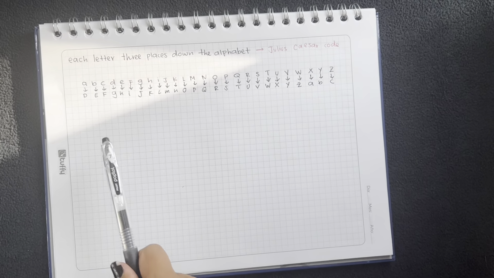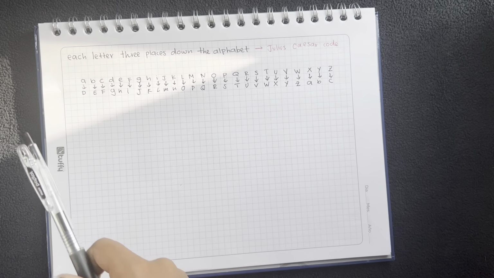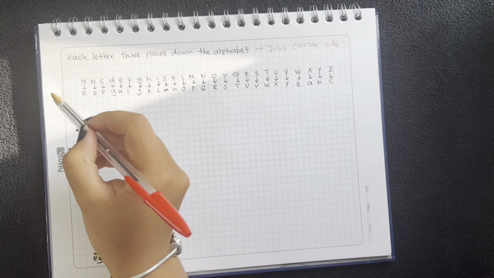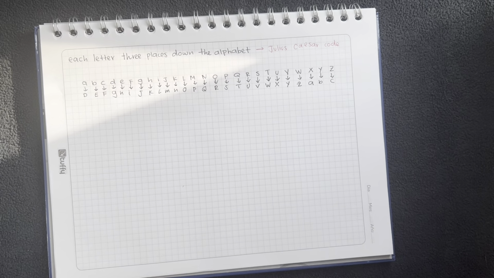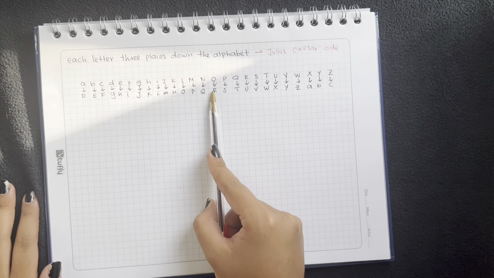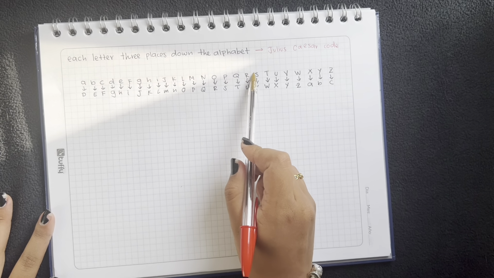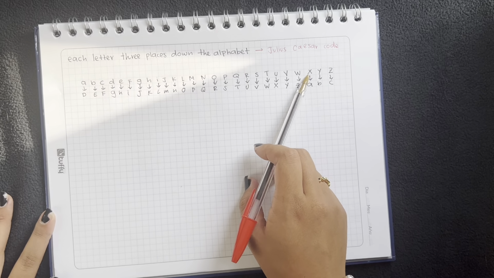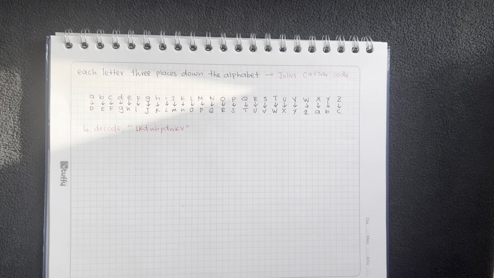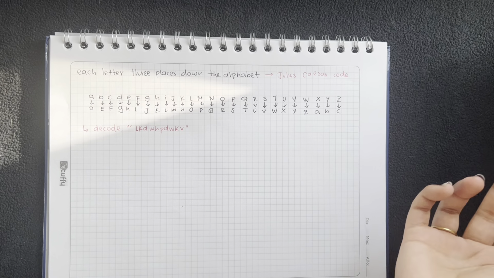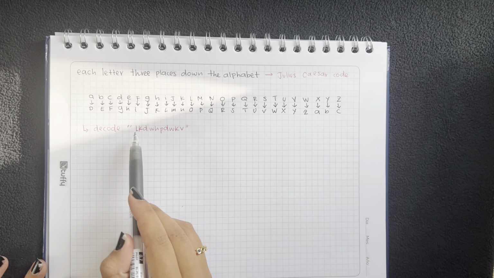As we can see, we already solved the whole alphabet taking into account these instructions, and we can check it in any of these. Example, this O, we can see that it is R because it is 1, 2, 3, and the next one is that letter, and the same for all of that. Now that we know what each letter represents in the Julius Caesar code, let's decode this word.